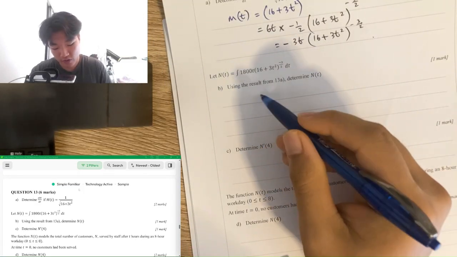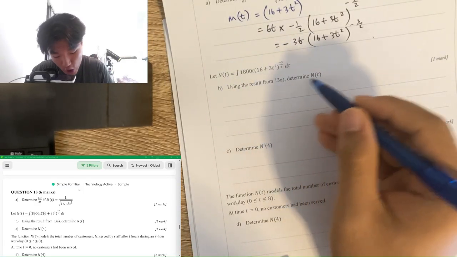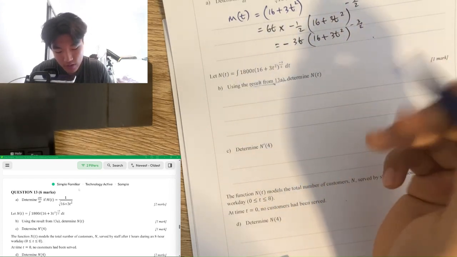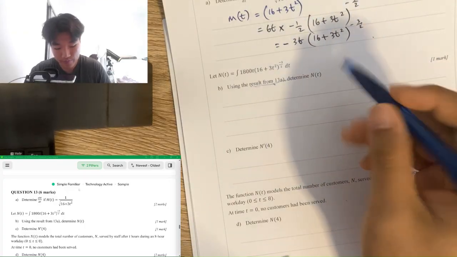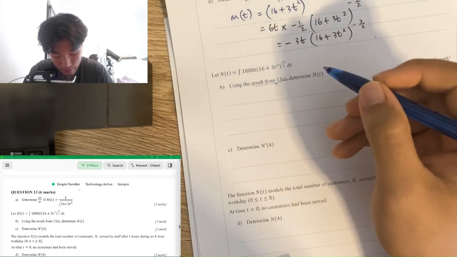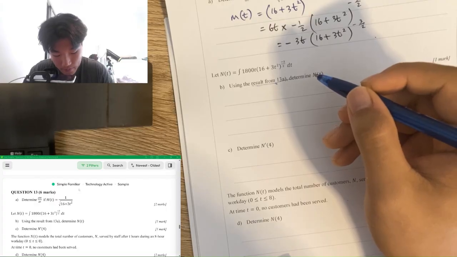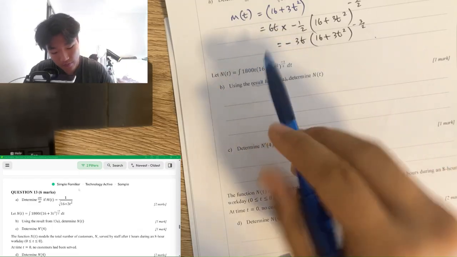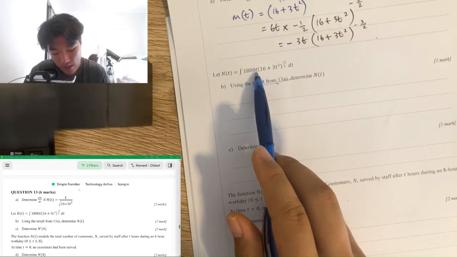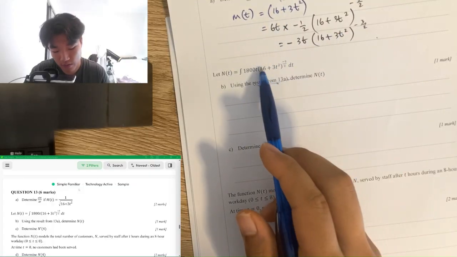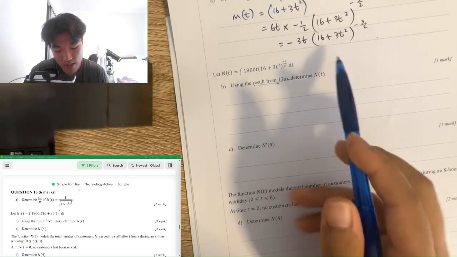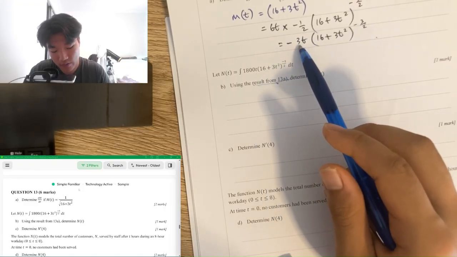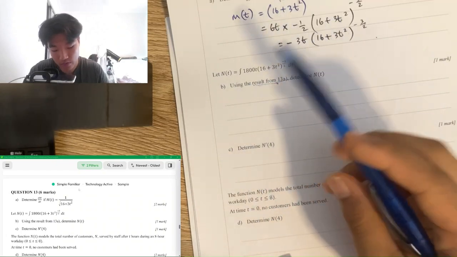Okay, using the result from 13a, determine n(t). So we need to demonstrate this. Or it's just quicker to use it. Okay, we should notice that what's in the integral has a t out the front. This has a t out the front. The brackets is the same, and then it's raised to the same power, which is negative 3 over 2. But the coefficient out the front is different. That's the only difference.